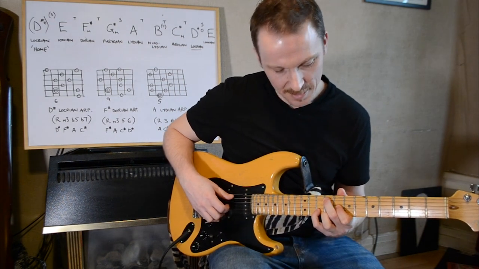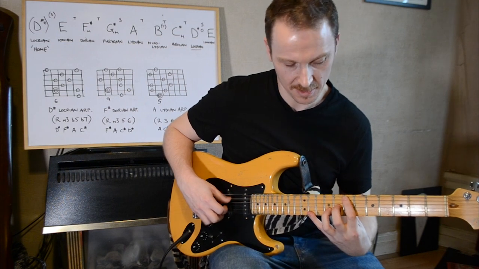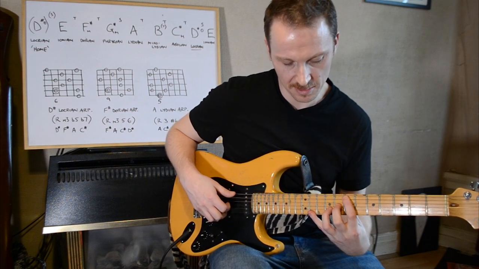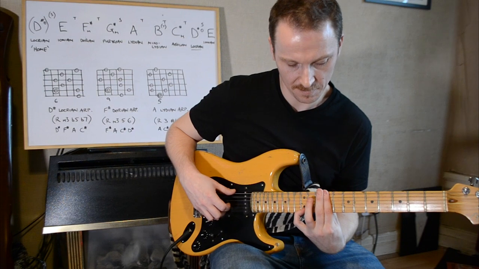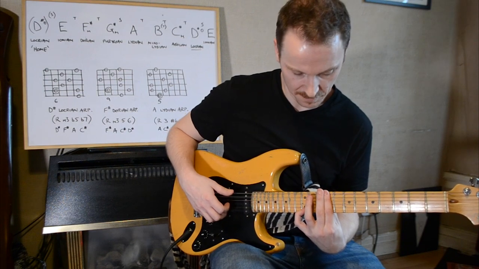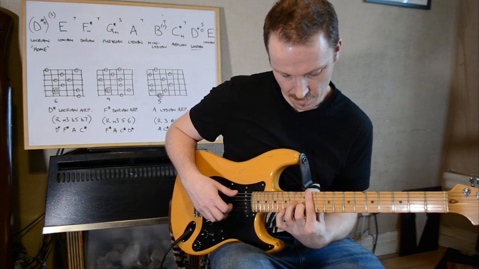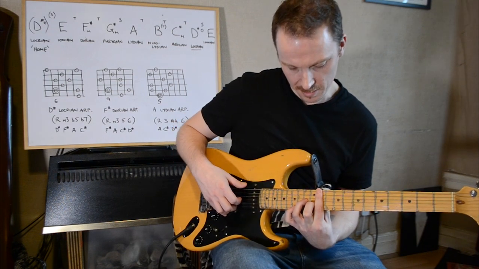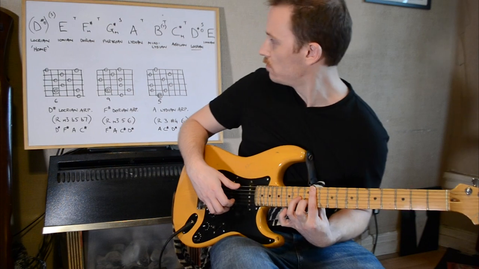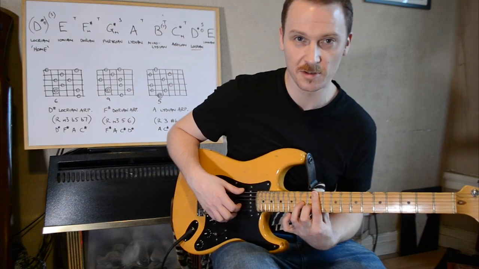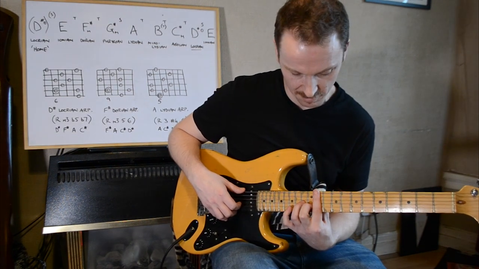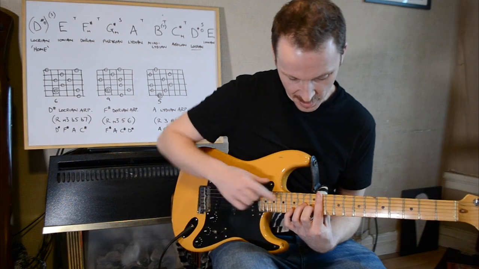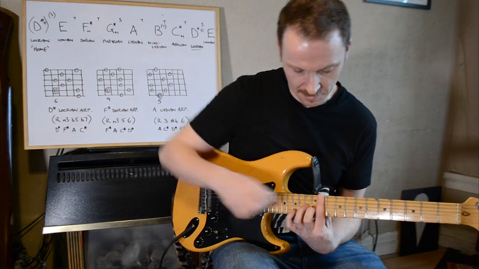So F sharp minor 6, E major 7, C sharp minor, and then that is basically a G sharp minor, so the 3 chord, again a tonic chord, sort of a home chord, with a 5th in the bass.